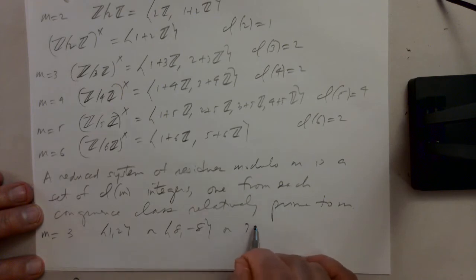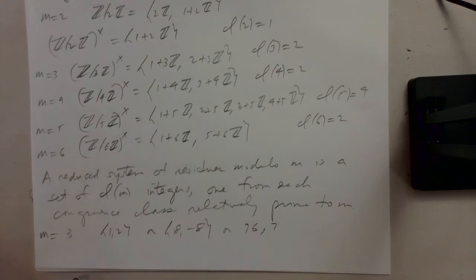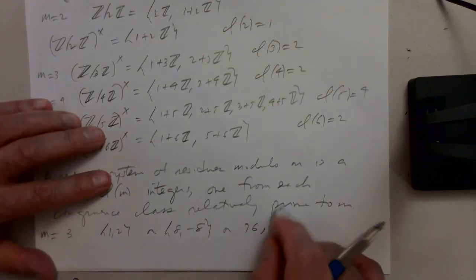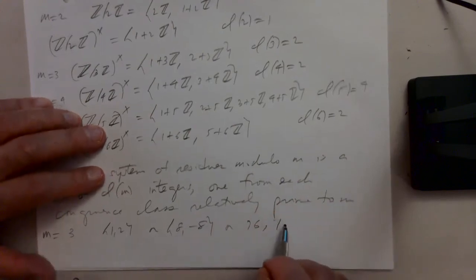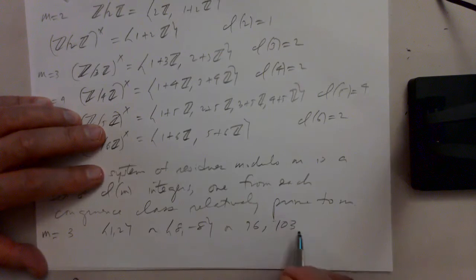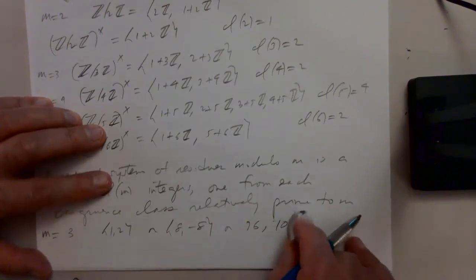Or 76 and 77. Let's make it more interesting. 76 and 104.